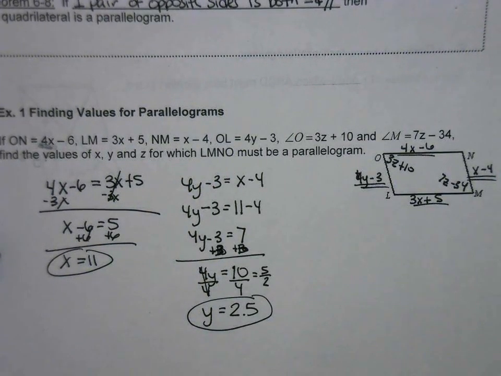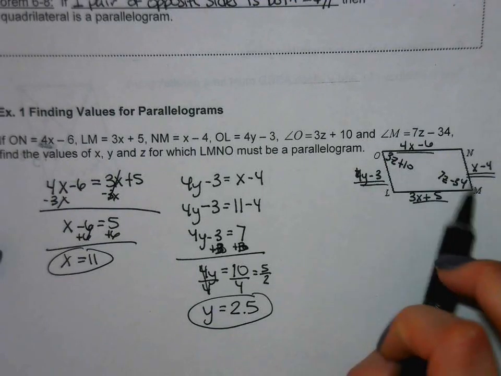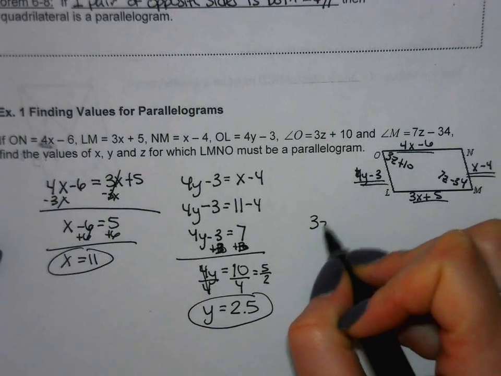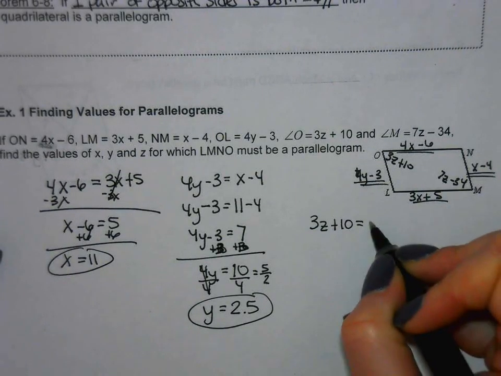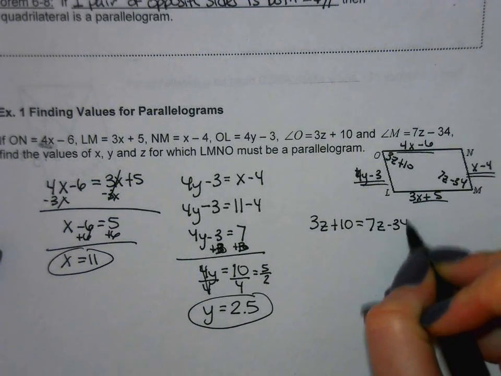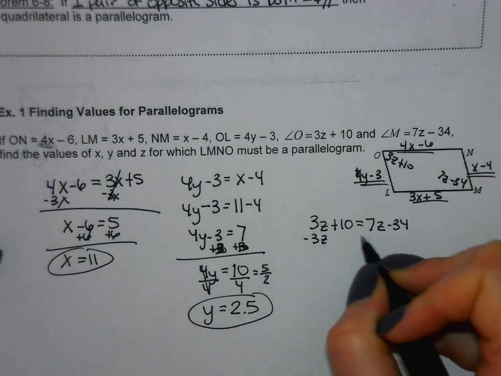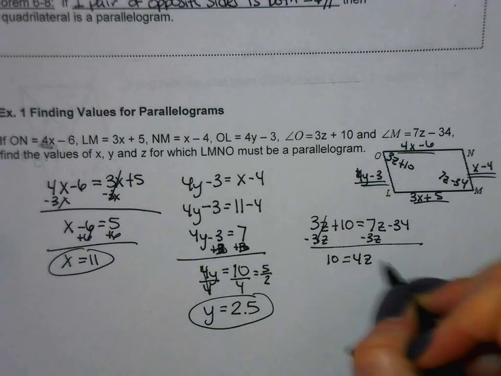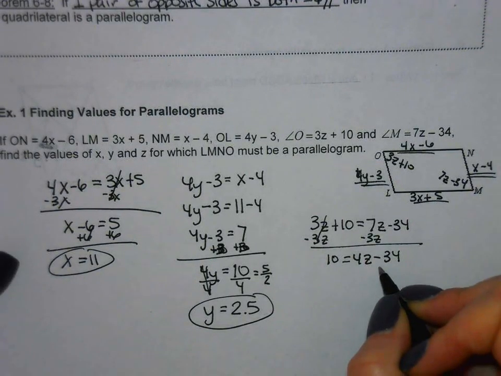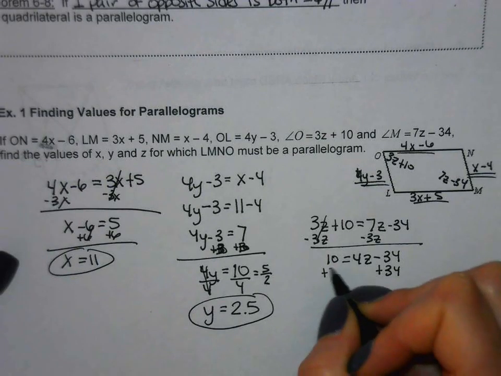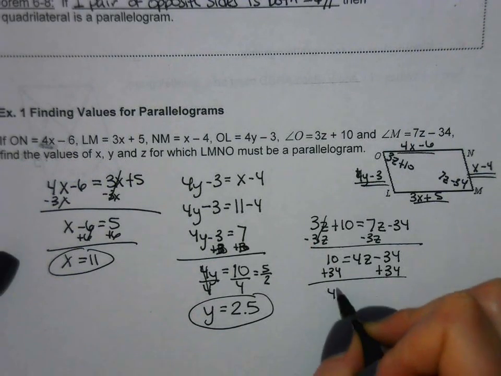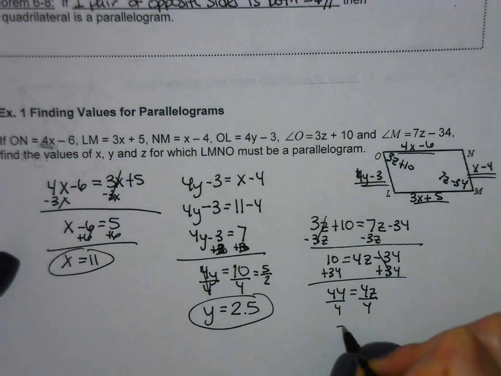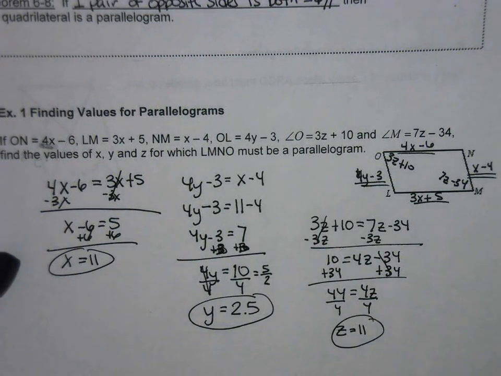So lastly, now we have to solve for z. Since this is a parallelogram, our opposite angles are congruent. So we have 3z plus 10 equals 7z minus 34. So I can subtract 3z from both sides of the equal sign. So 10 equals 4z minus 34. Add 34 to both sides. So 44 equals 4z. And divide both sides by 4. Z equals 11.